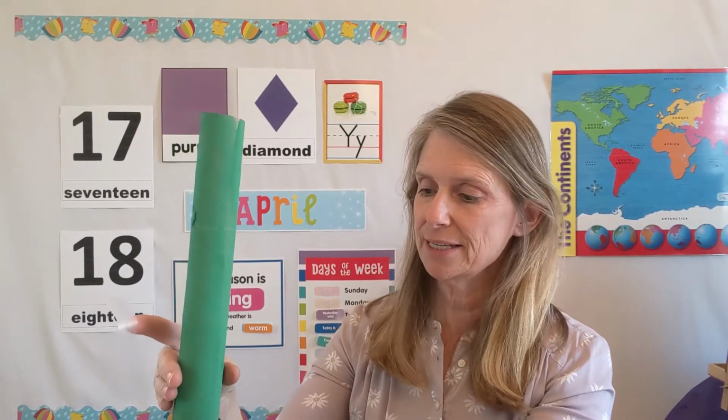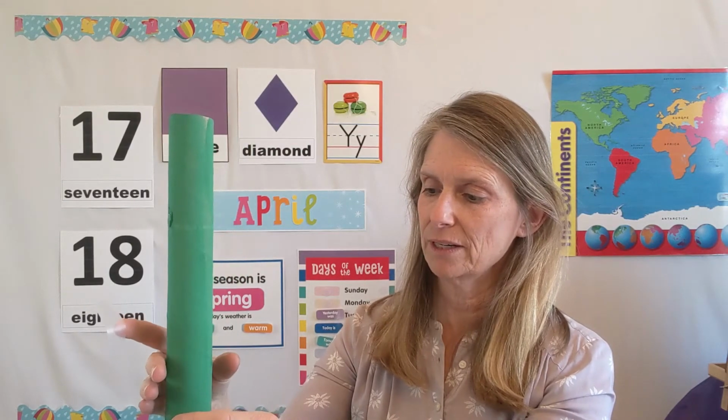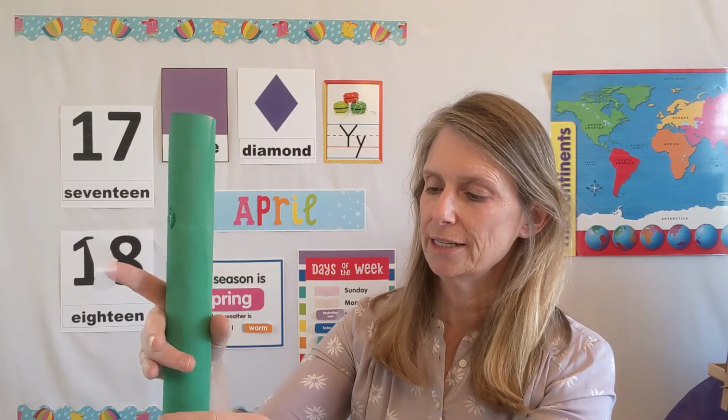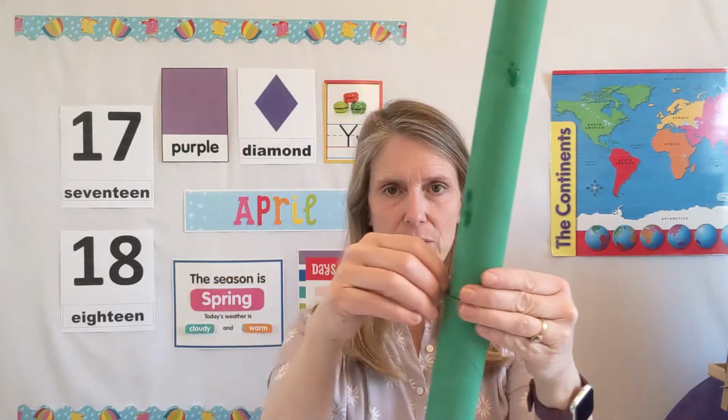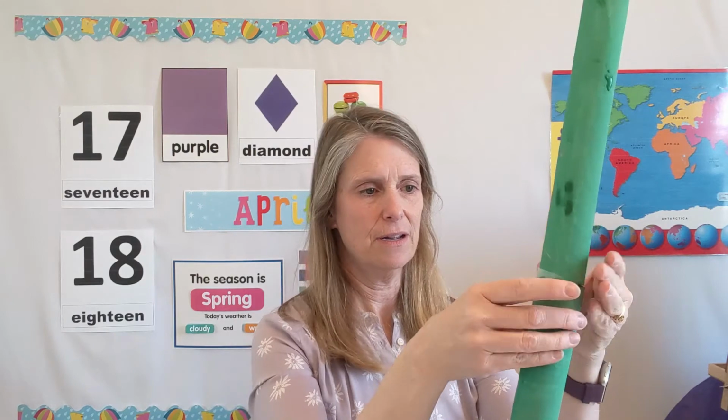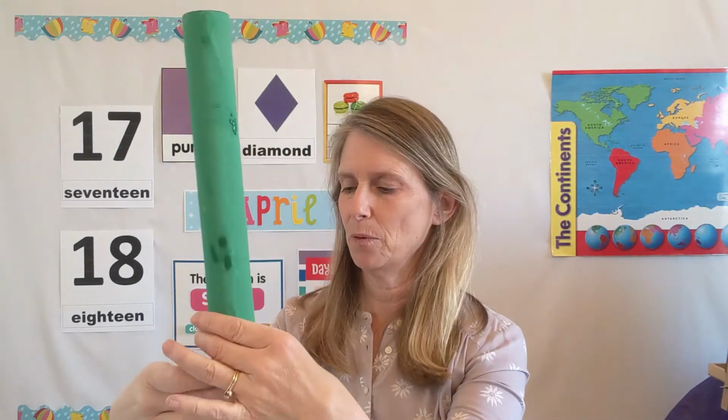Now to make mine stay together, let's see if it would just stay together on its own. What do you think? Not looking good. To make mine stay together, I'm just going to put some tape right where they connect. I'm going to put that right there. Hey, there we go. It's already staying together. I'm going to put one more piece on this side.